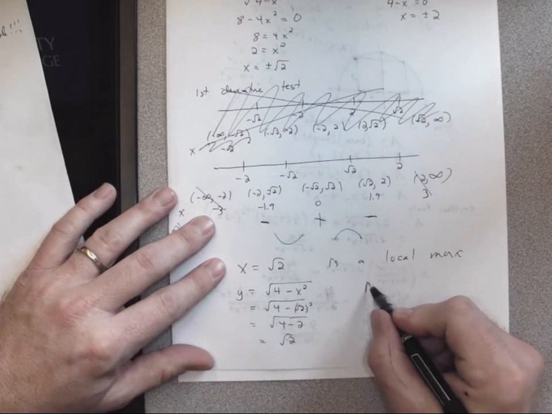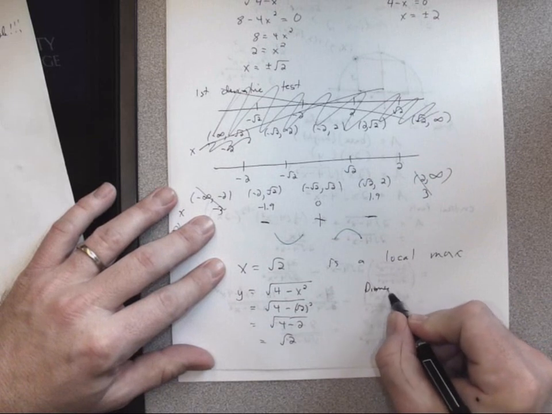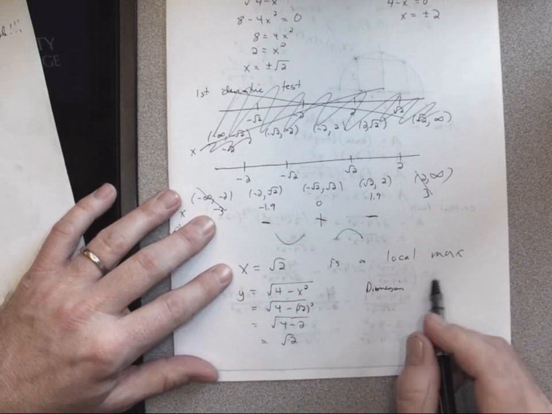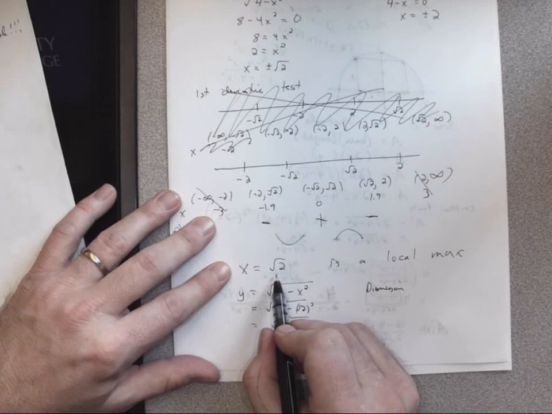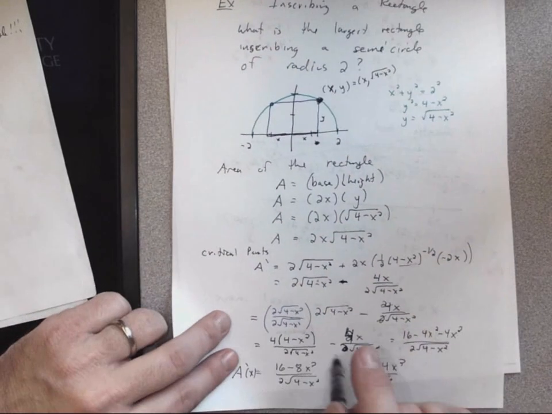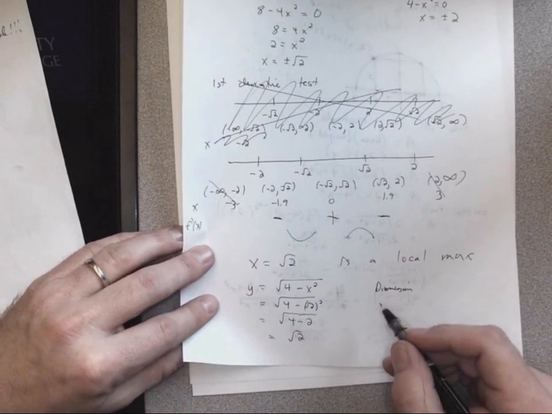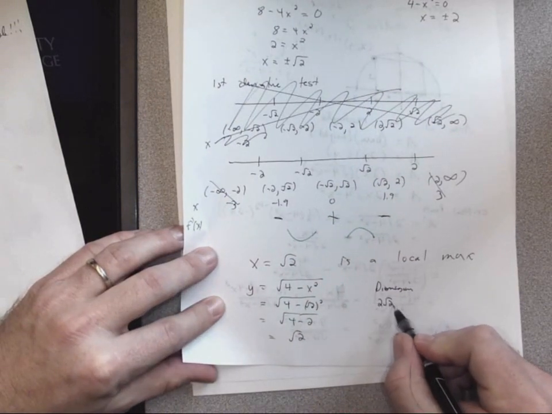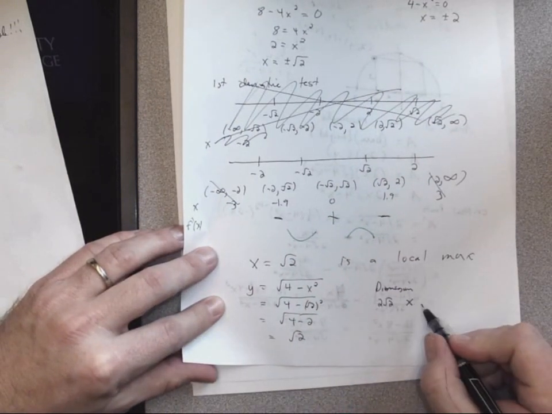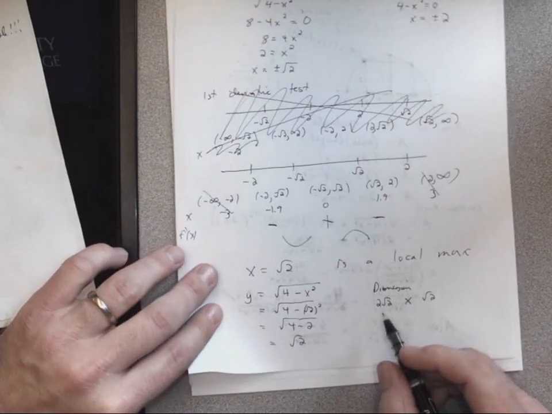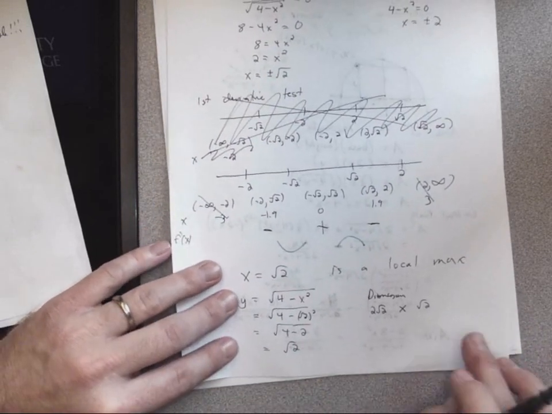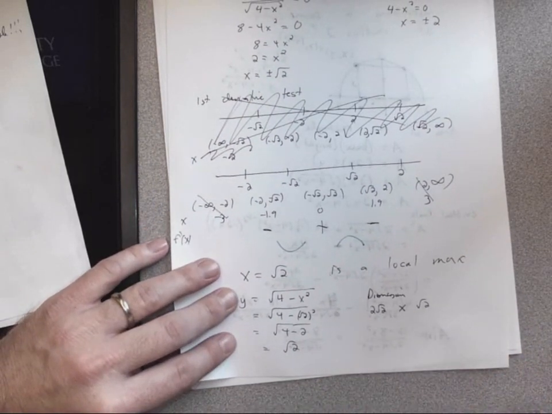So that means our dimensions are, remember the base is 2 of these. The base is 2 of these. It is going to be equal to 2 root 2 by root 2. So if you want to know the area of this thing, it's going to be equal to 4. You're going to multiply those things together.